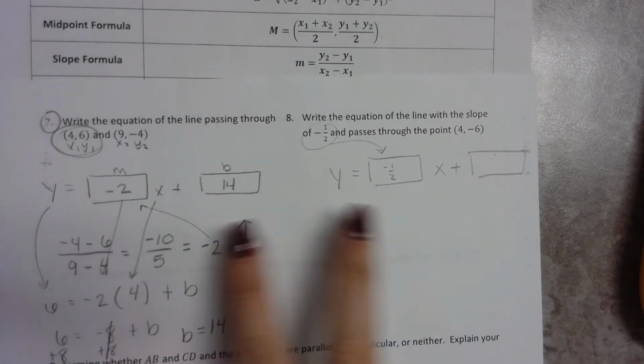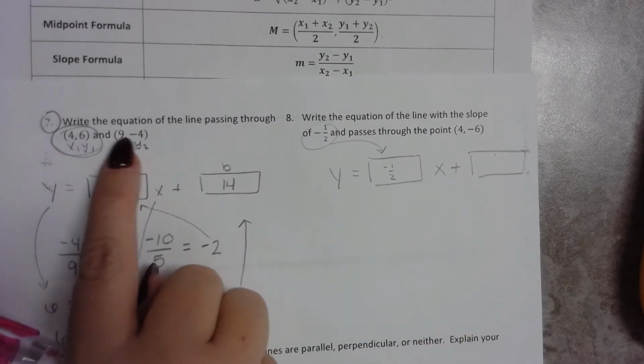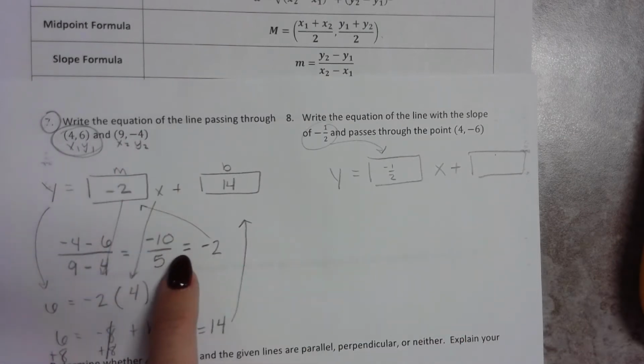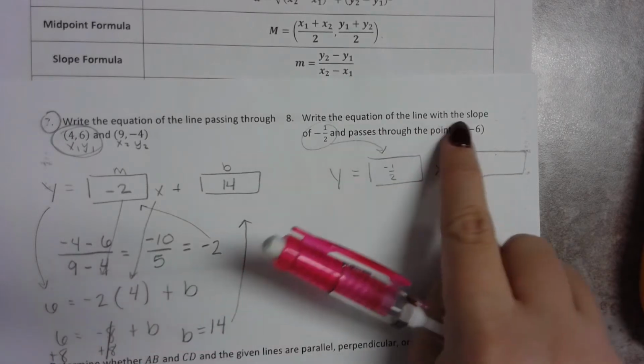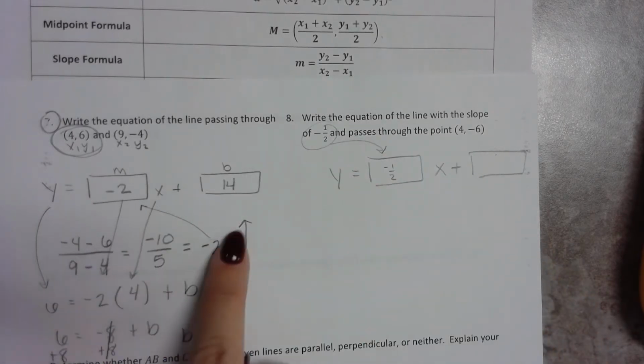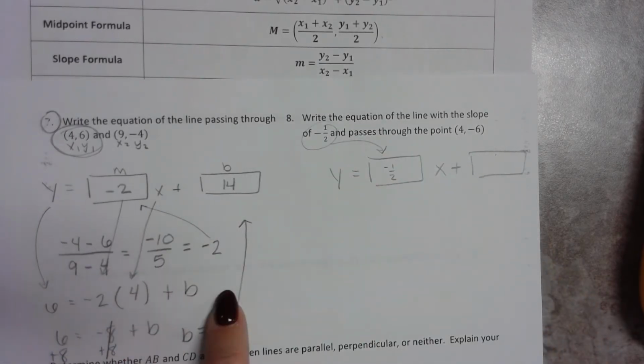Okay, so that's the difference between these two problems. In this problem, they gave us 2 ordered pairs, so we had to find the slope. In number 8, they gave us the slope, so you can skip this step and go straight to this step.